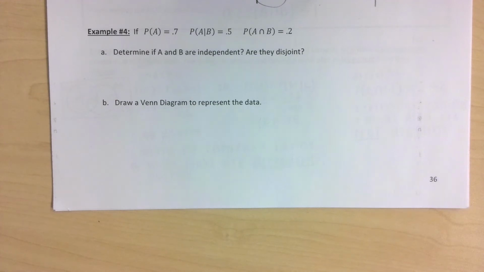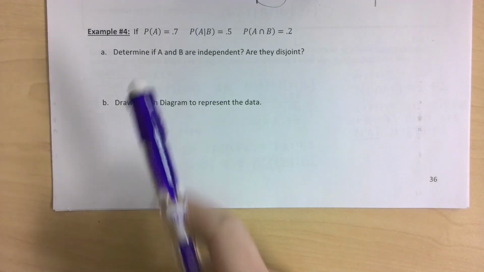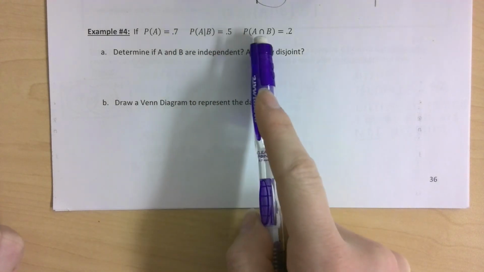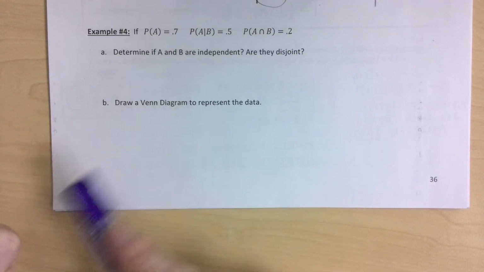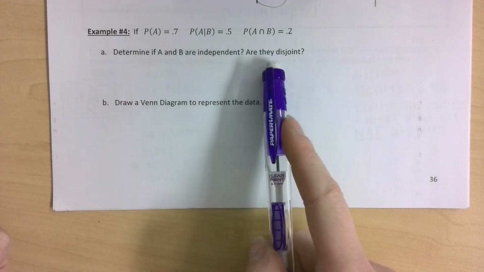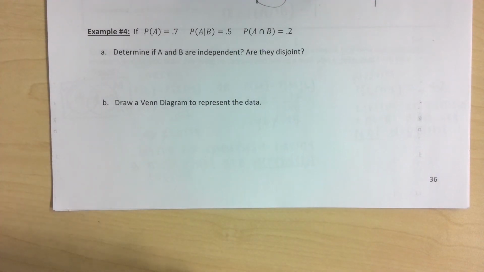All right, the last problem we have here is example 4. This gives us the probability of A, the probability of A given B, and then the probability of A and B. We are asked to find out whether or not they are independent and if they are disjoint.